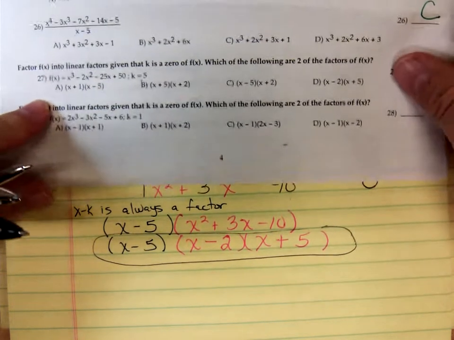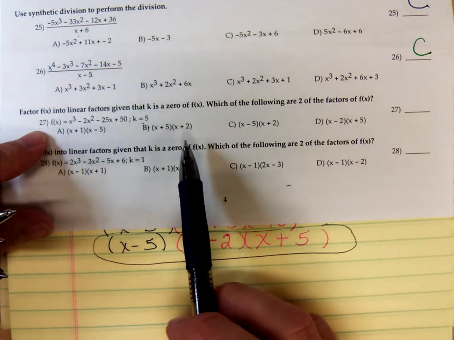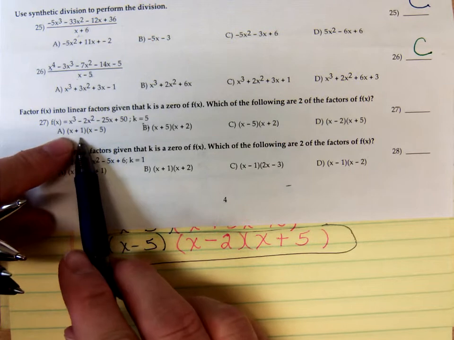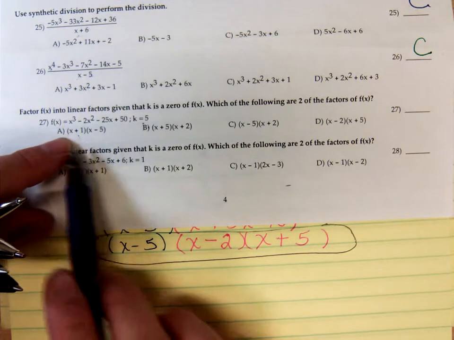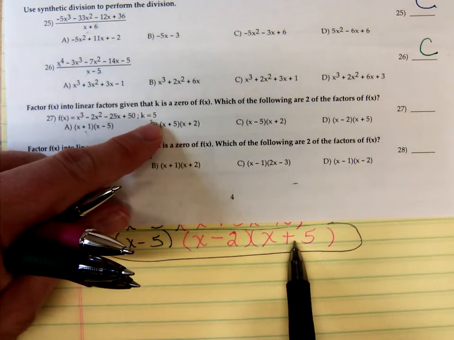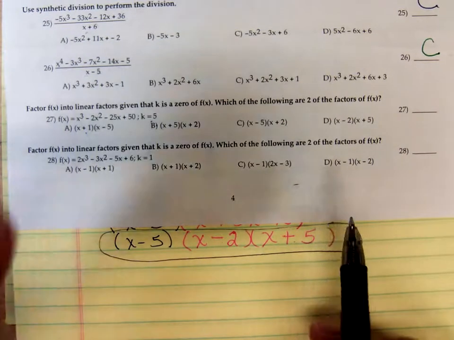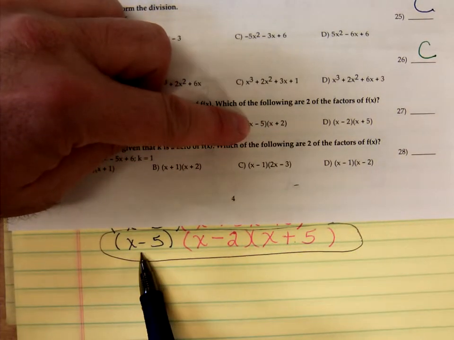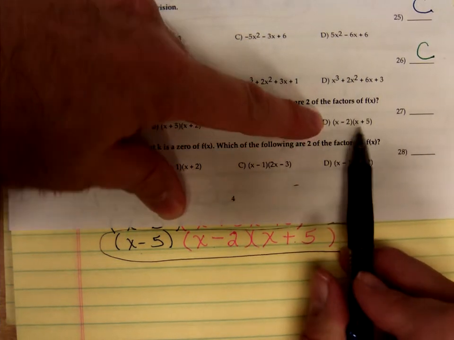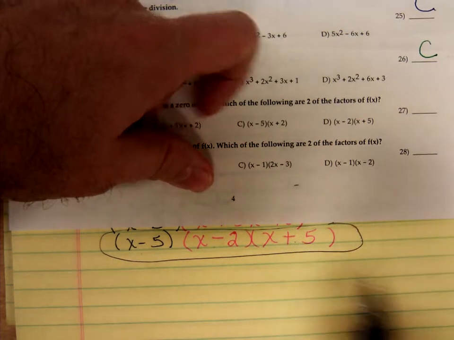Looking through the answer choices, it asks which of the following are 2 of the factors. Answer A, no, it doesn't have an x plus 1. There's an x minus 5, but not B. There's an x plus 5. Nah, there's no x plus 2. It's an x minus 2. C, x minus 5. No, still no x plus 2. It better be this one. Is there an x minus 2 and an x plus 5 in this answer? Well, yes. So, D.